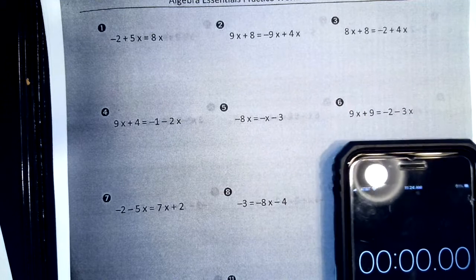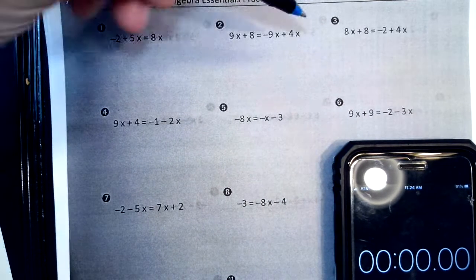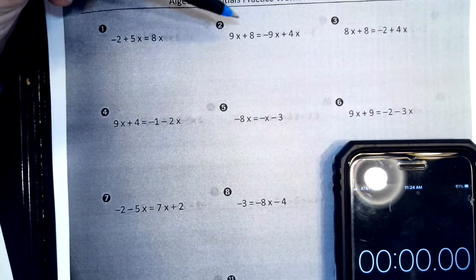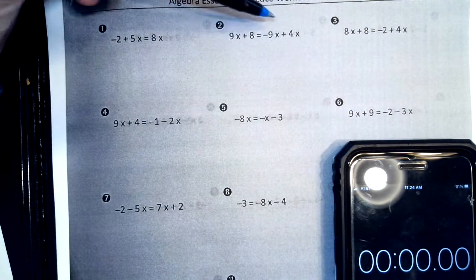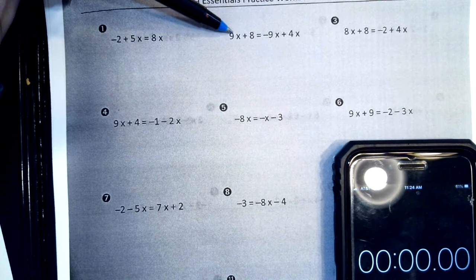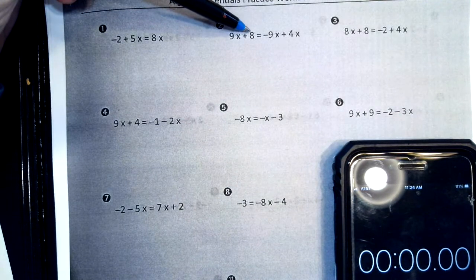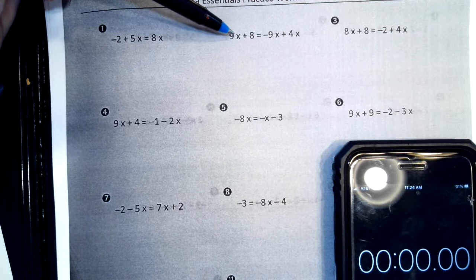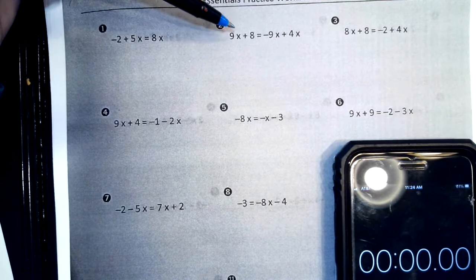Okay, so here we go. Starting with this first problem. Now let's do the second problem. Okay, first step is always going to be, can I simplify either side? Well, 9x and an 8, those are different, can't combine those. It's a hat man and that's a toaster head. They're different, I can't add hat man and toaster heads, so I have to leave them, they are separate.